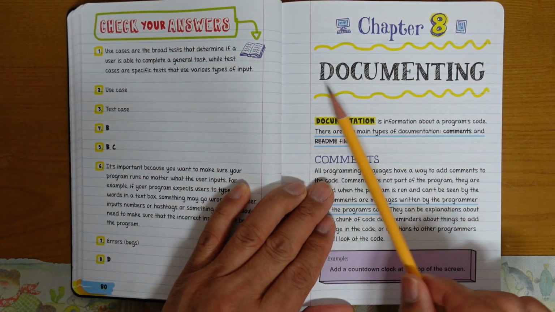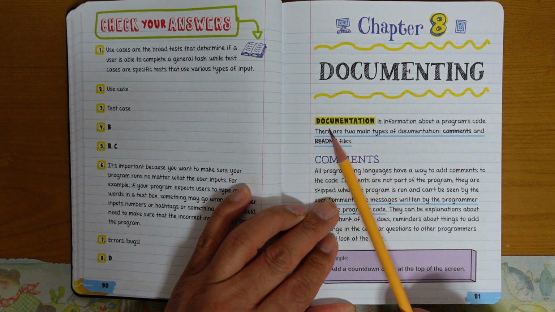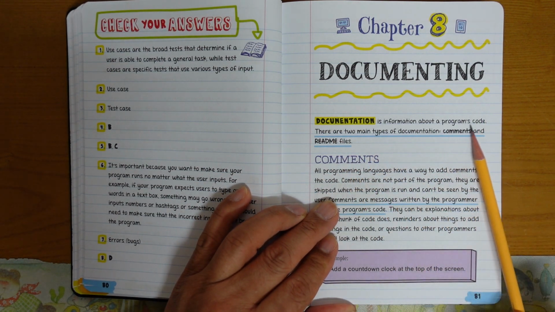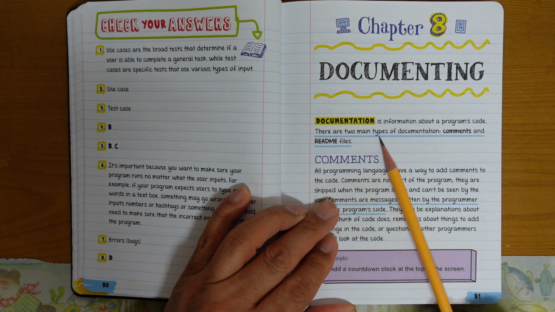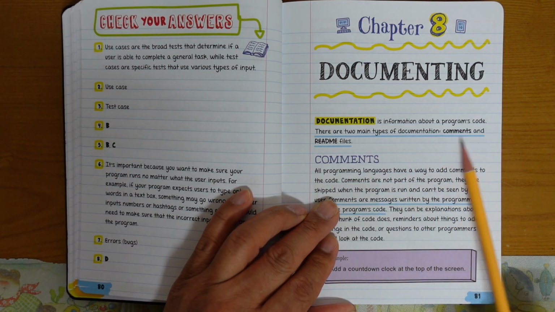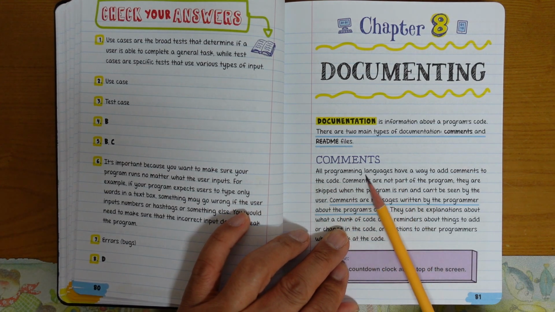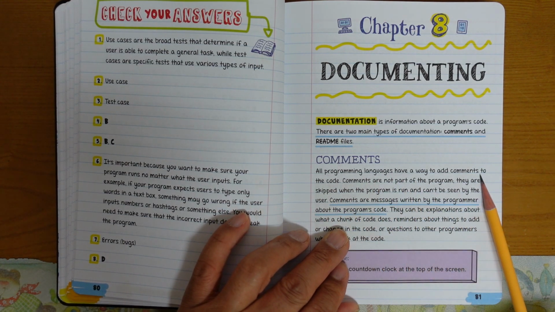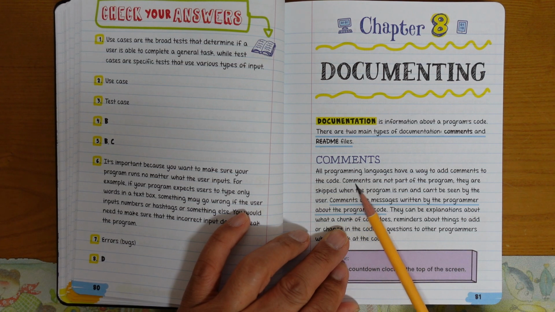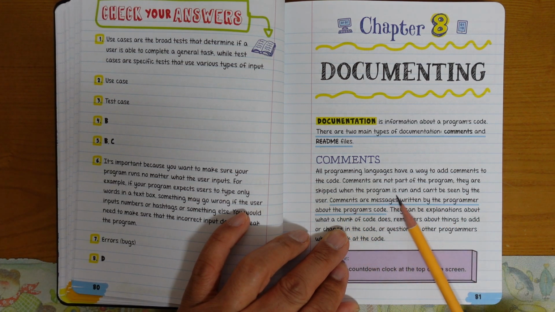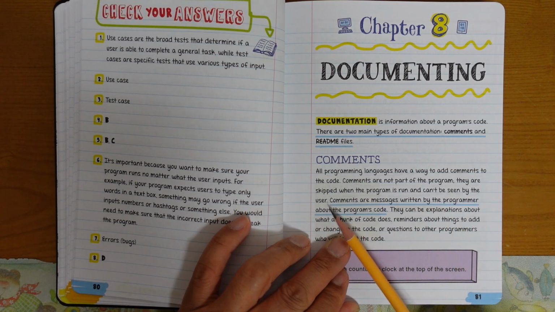Chapter 8. Documenting. Documentation is information about a program's code. There are two main types of documentation: comments and README files. Comments. All programming languages have a way to add comments to the code. Comments are not part of the program. They are skipped when the program runs and can't be seen by the user.